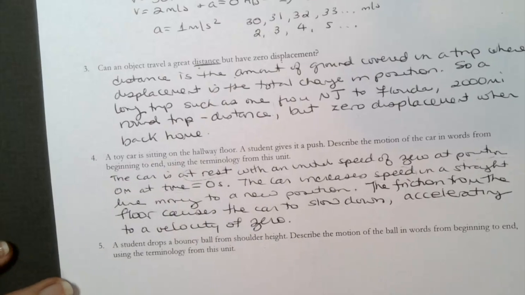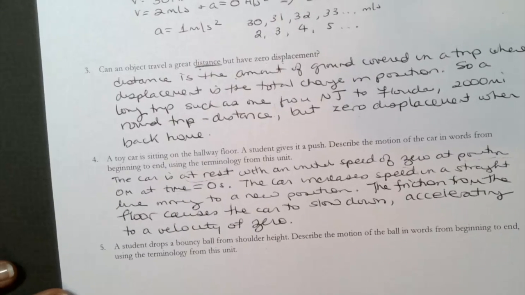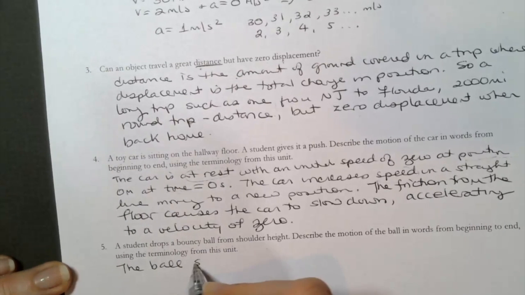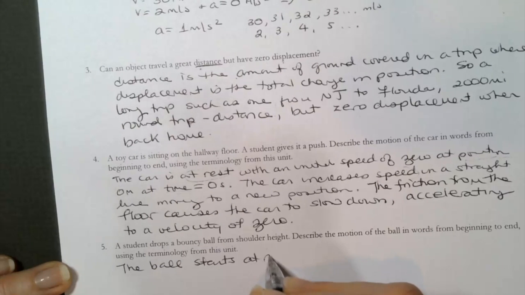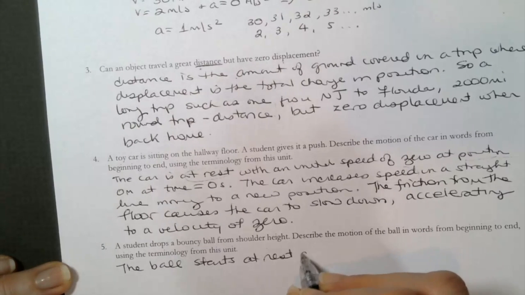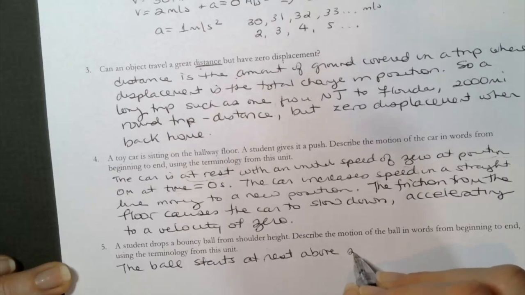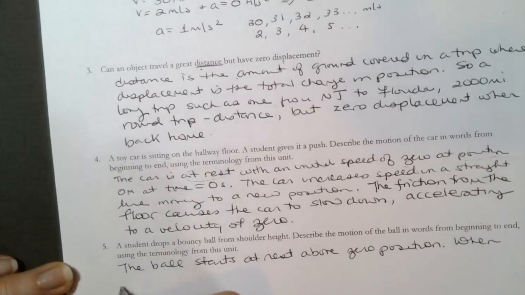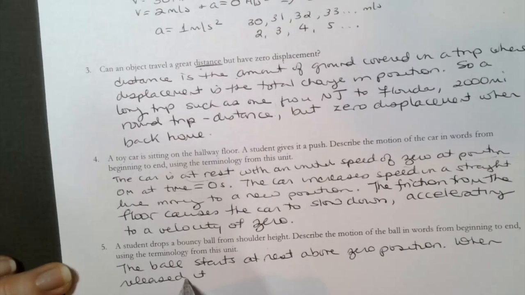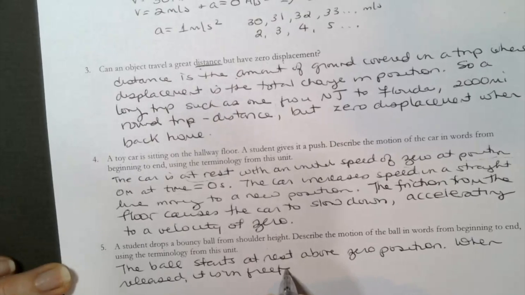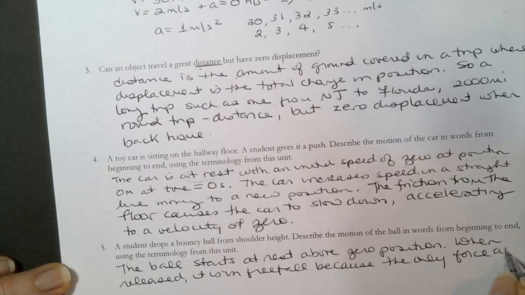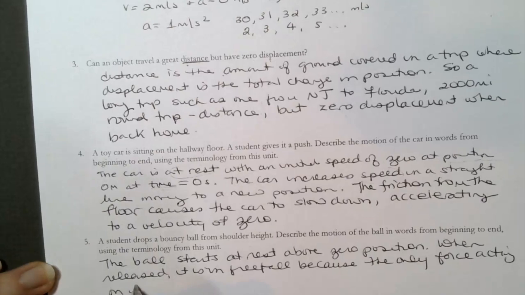A student drops a bouncy ball from shoulder height. Describe the motion of the ball in words from beginning to end. So you could say the ball starts at rest above 0 position. When released, it is in free fall because the only force acting on it is gravity.